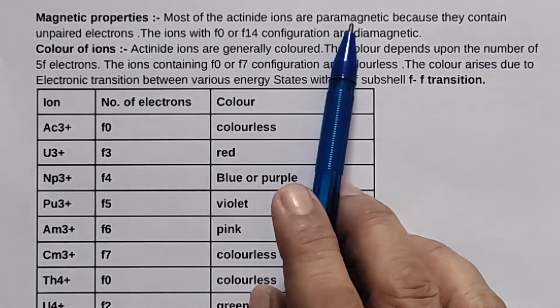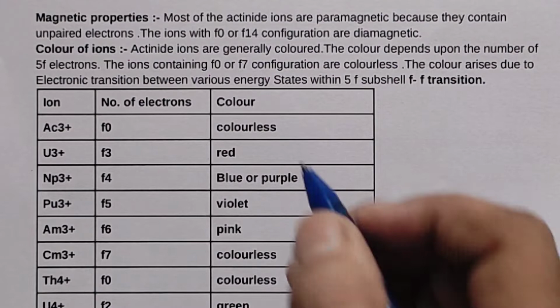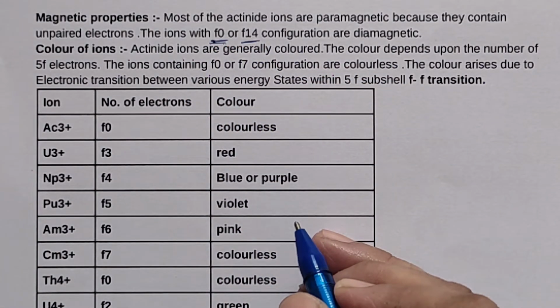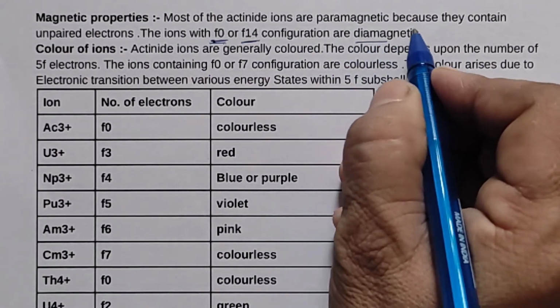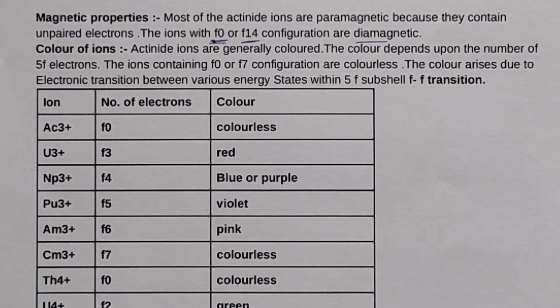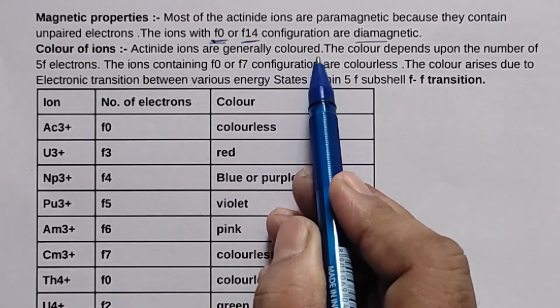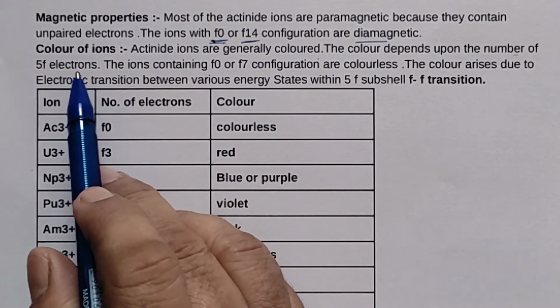Most of the actinide ions are paramagnetic because they have unpaired electrons. But if they have f0 or f14 configuration, wherein f is paired, they will be diamagnetic. In all the rest of the cases, they will be paramagnetic. Color, same as the previous study. If there are unpaired electrons, they will be colored. So actinide ions are generally colored, and the color depends upon the number of 5f electrons.